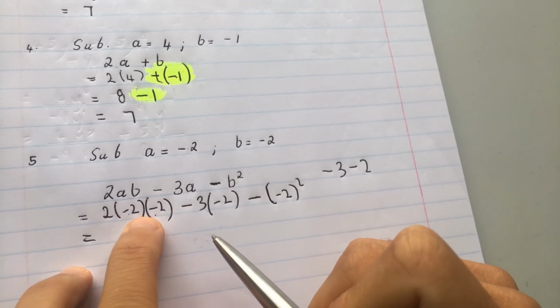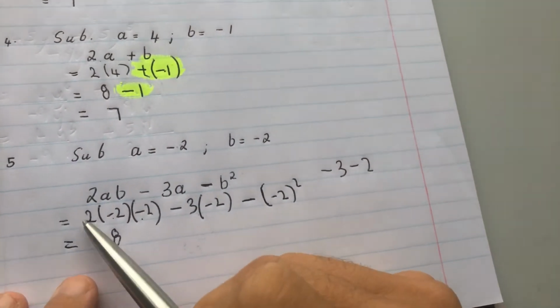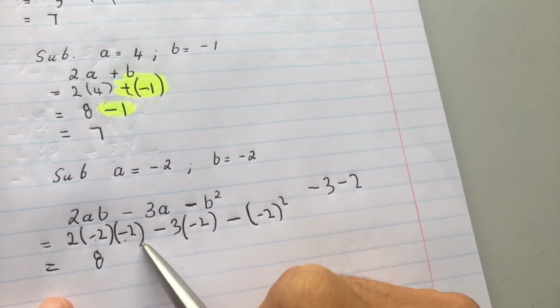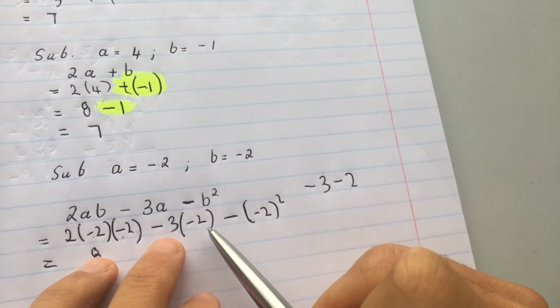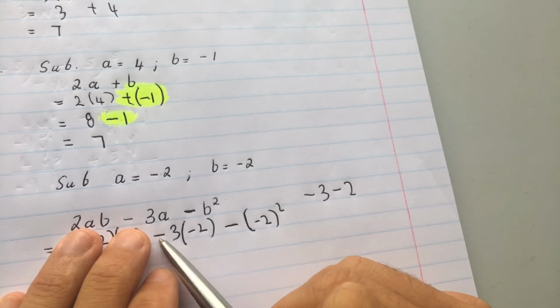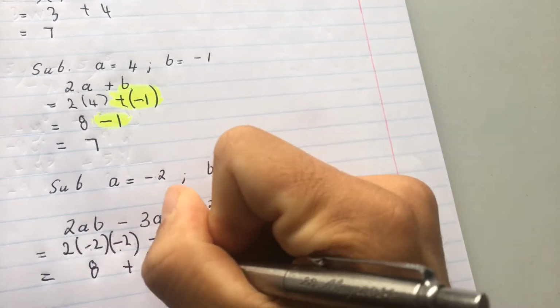What's 2 times 2 is 4. 4 times 2 is 8. For my kids that are working, can you see I've got 3 2s, so it's like 2 cubed, eh? Just if it rings a bell, it should start ringing. Okay. Then over here, watch here. This is married. It's not a subtraction, it's married. So it's basically negative 3 times negative 2, which gives me positive 6.